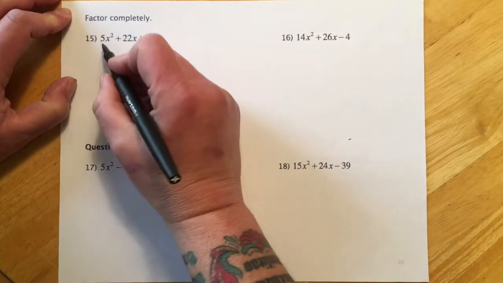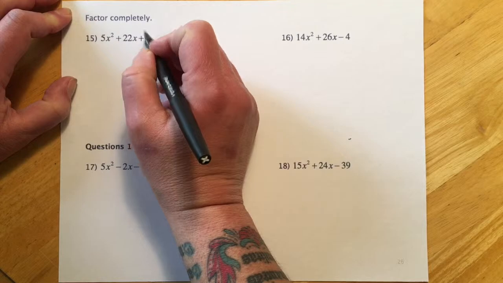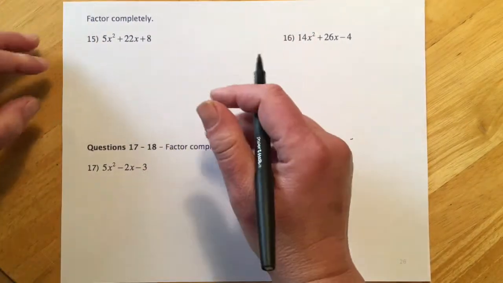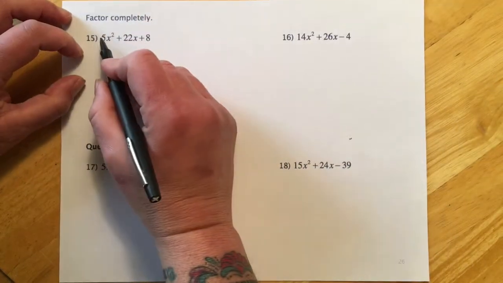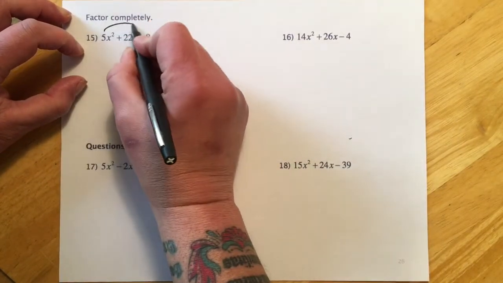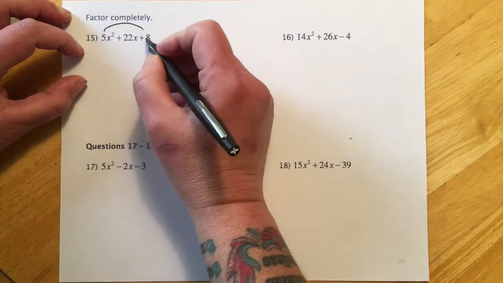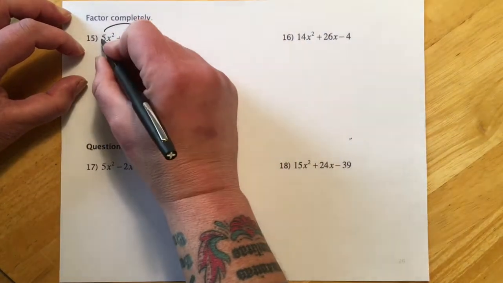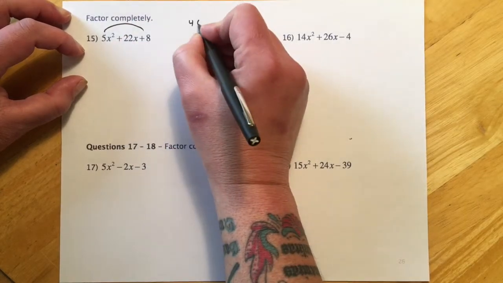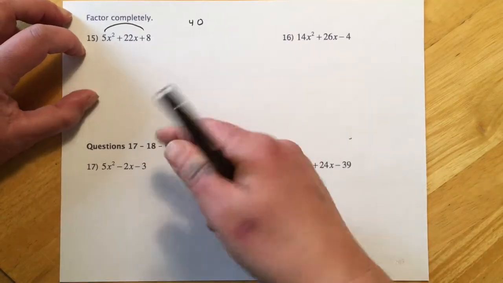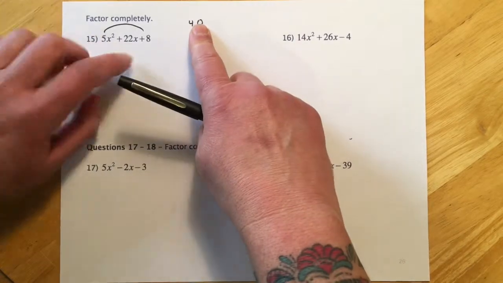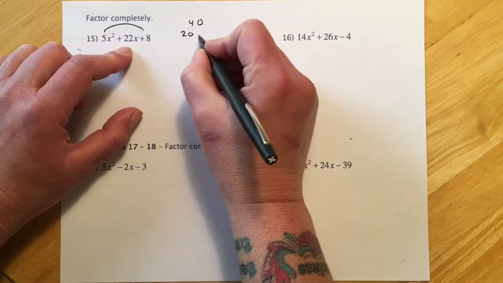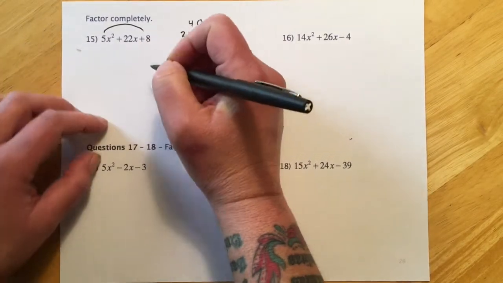So for me, I do magic method. It's a little funky, but it has some places where I think it makes things easier in terms of keeping track of where you are. So it's the one I like best. What we do is we go the first thing times the last thing. And that's the A times C that the AC method uses also. So 5 times 8, and I get 40. And now it's kind of like the last problems I just did. We're saying what multiplies to be 40 and adds to be 22. Okay, so that one would be 20 and 2 multiply to 40, add to be 22.